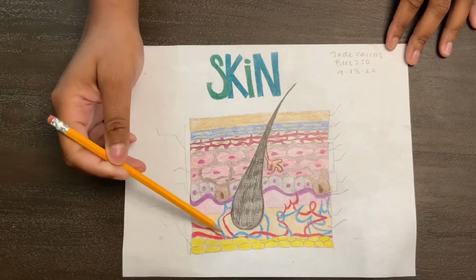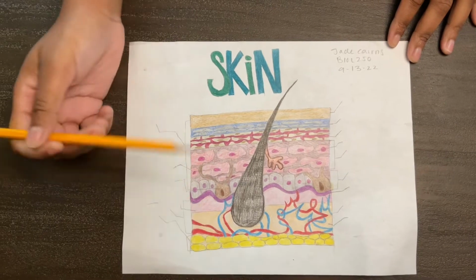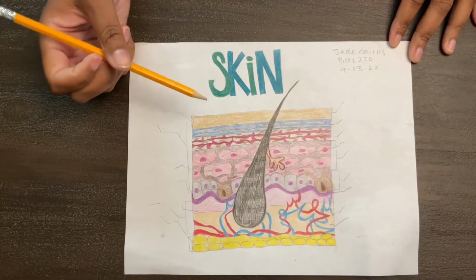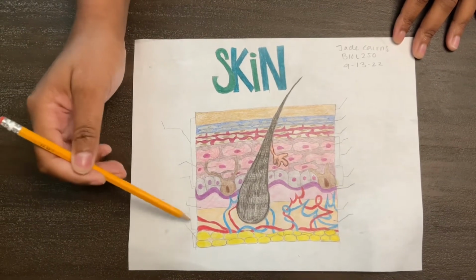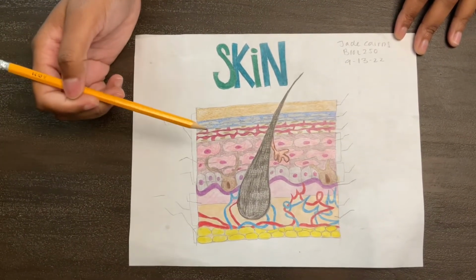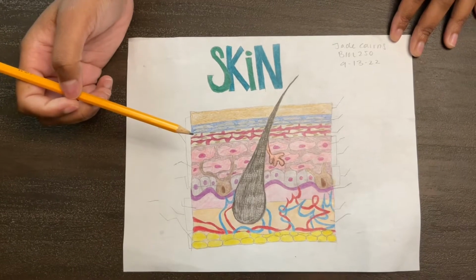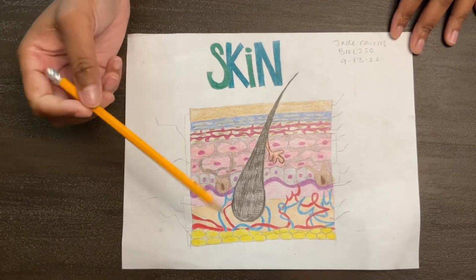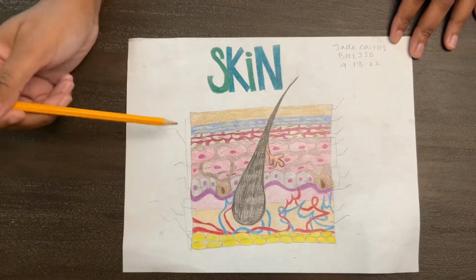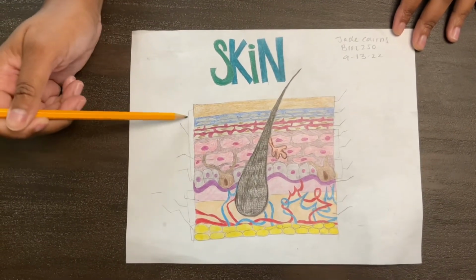The blood vessels are right here. The dermis is this region right here. The epidermis, which is the top layer of the skin, the epithelial tissue, is right up here, these layers.